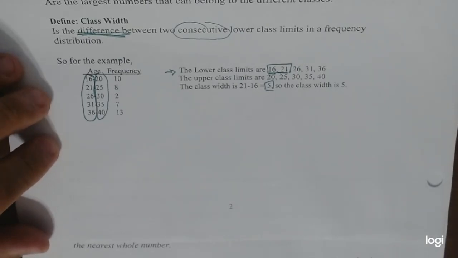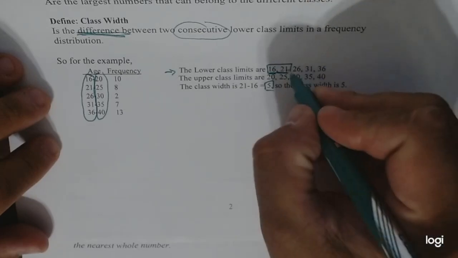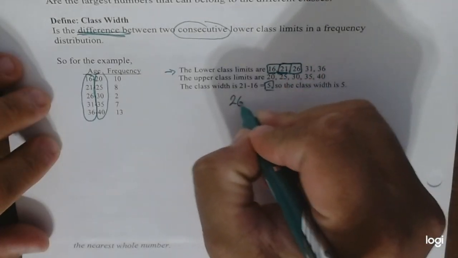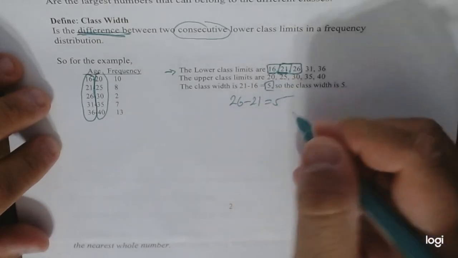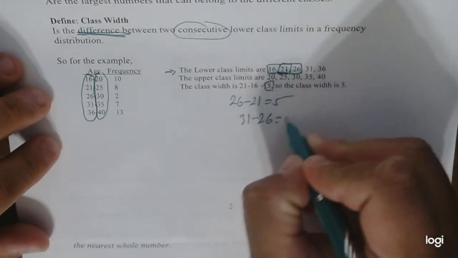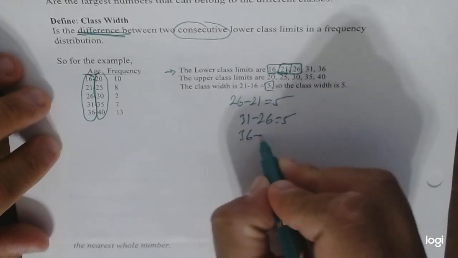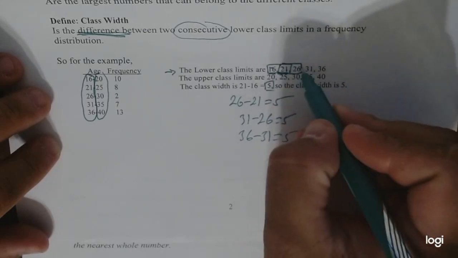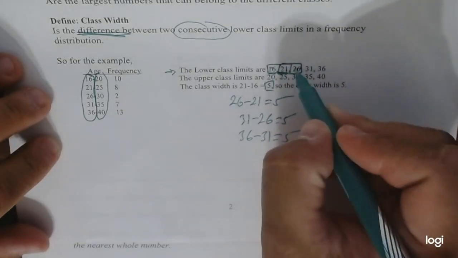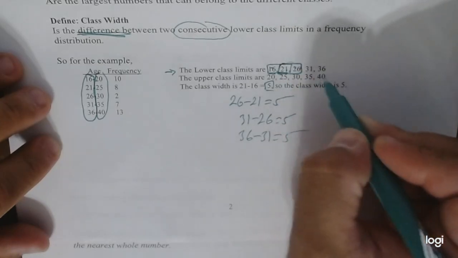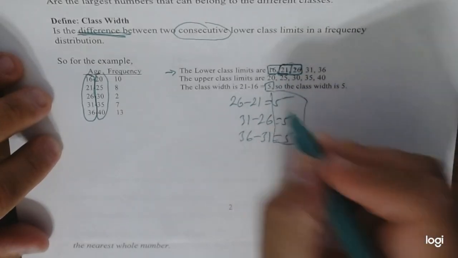Okay. Now the cool thing about the class width is you actually don't have to use the first two. You can use the second two. So you could do these two. What's 26 minus 21? Also 5. You could do the other ones. What's 31 minus 26? 5. And the last one is 36 minus 31, also 5, right? Now, obviously, you can't do something like 26 minus 16 because that's not consecutive, right? You're skipping one. That's what makes it consecutive, one after another. And notice they're all going to be 5.